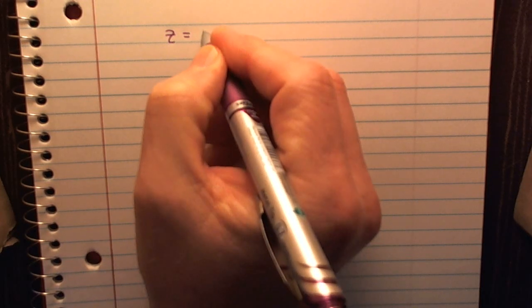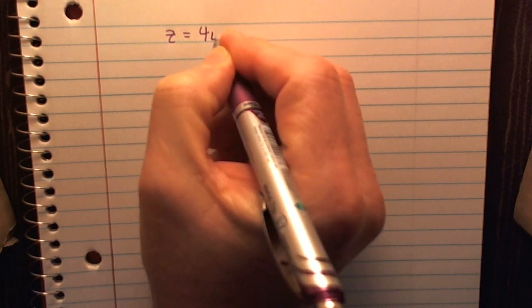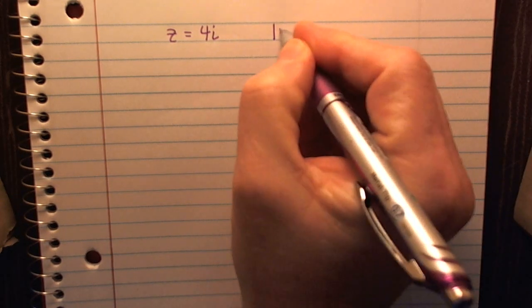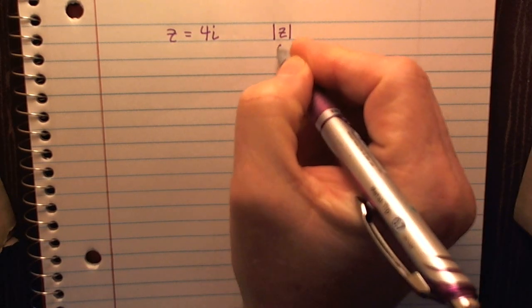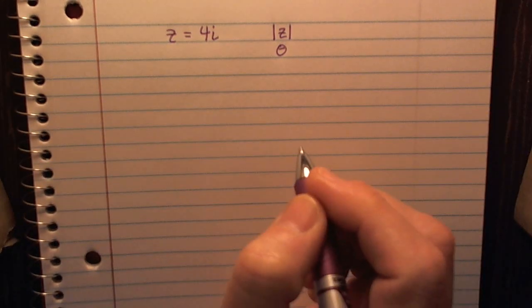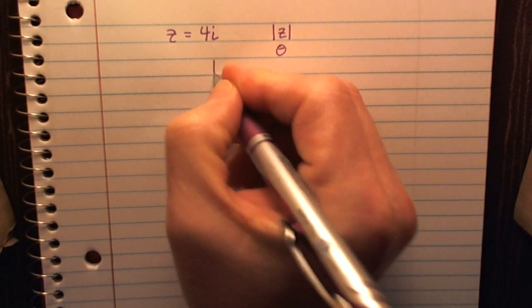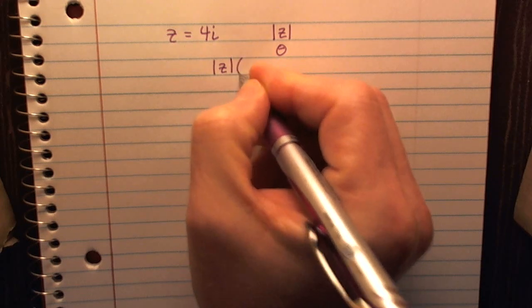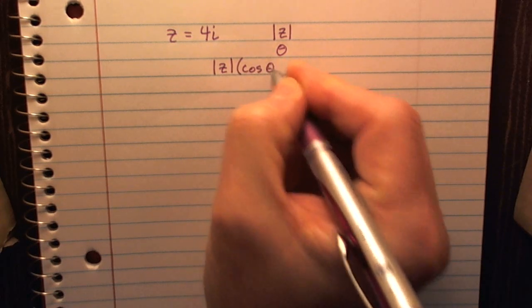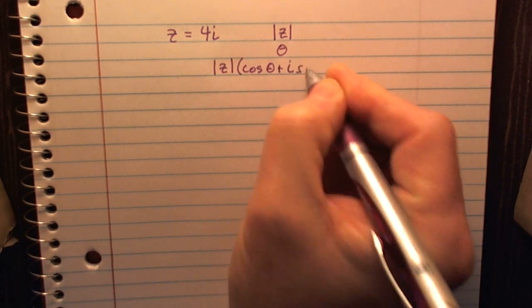Okay, sometimes there's a little difficulty when we're trying to convert a complex number like, let's say, 4i to trig form. And as you know, we need the modulus and we need the angle, because what we want to do is put it in this form: the modulus times cosine of the angle plus i sine of the angle.